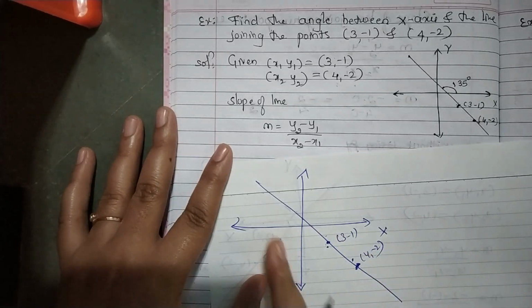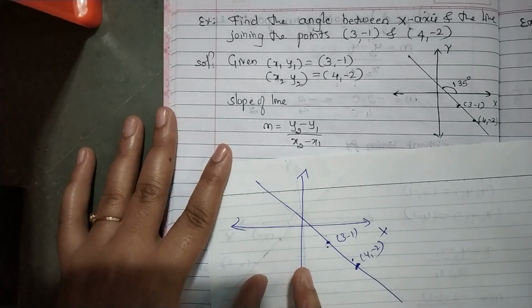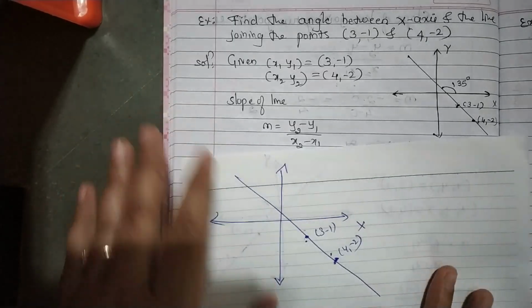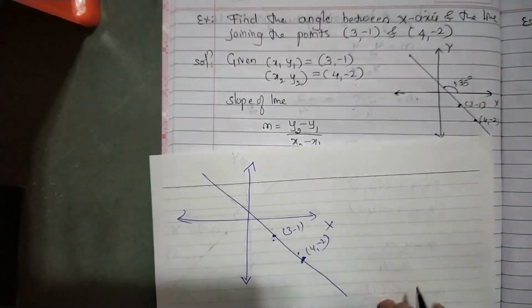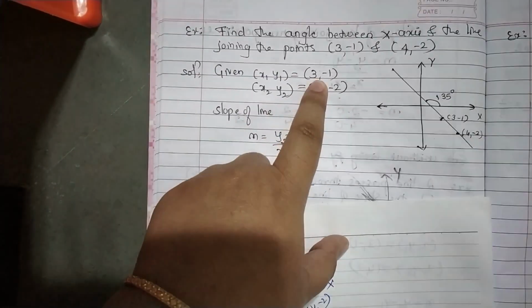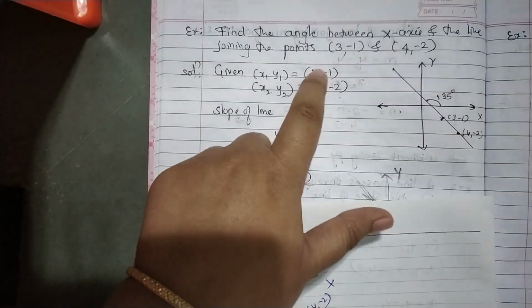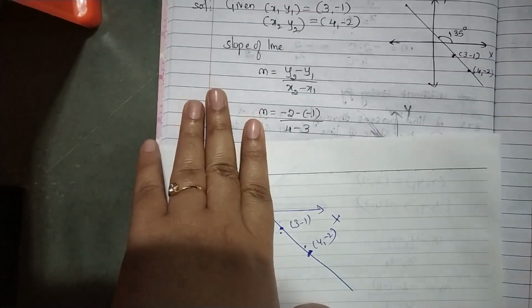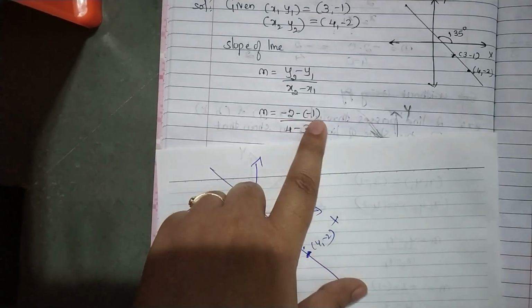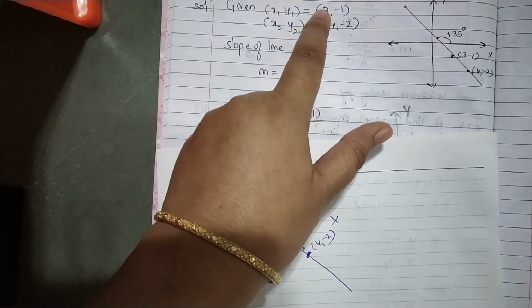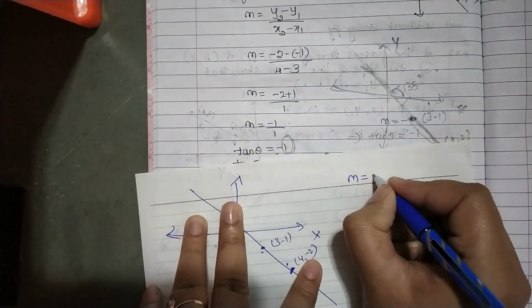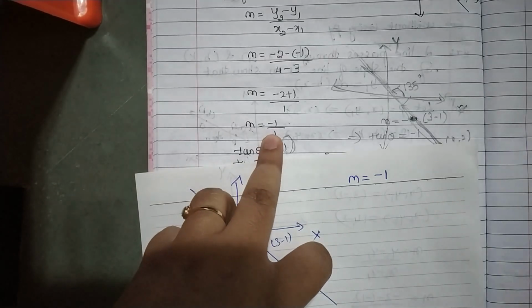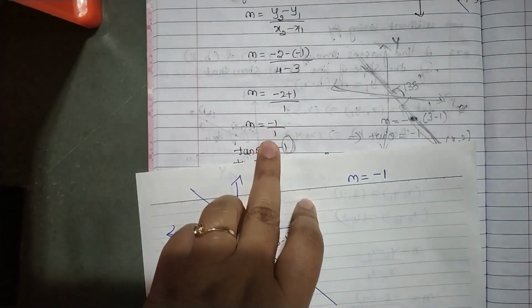Here, these points are taken as (x1, y1) and (x2, y2). Find the slope. The slope of a line joining 2 points is given by m is equal to (y2 minus y1) by (x2 minus x1). Let's find the slope and the angle between the line and the x-axis. Substitute: y2 minus y1 is minus 2 minus of minus 1, divided by x2 minus x1, which is 4 minus 3. Simplify and you will get m is equal to minus 1. So minus 2 plus 1 by 1, which is equal to minus 1.